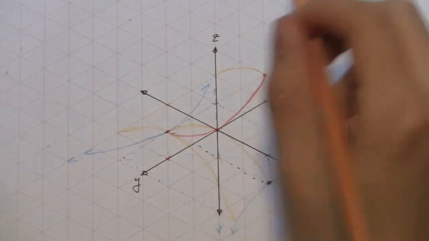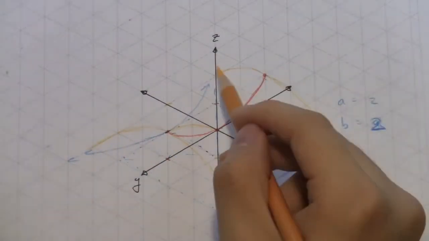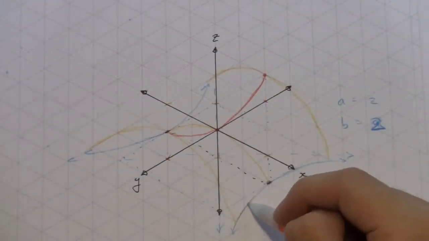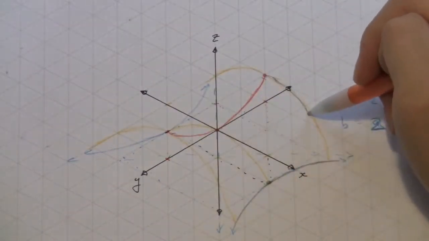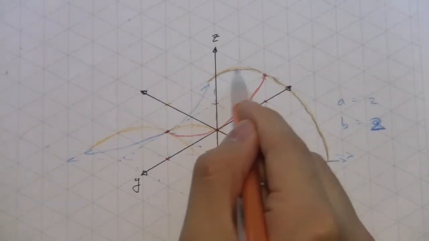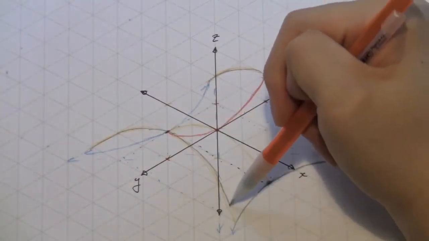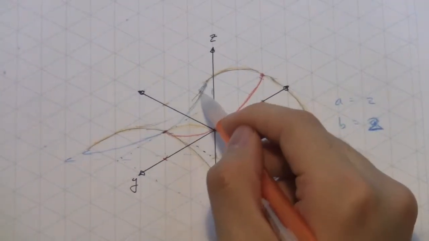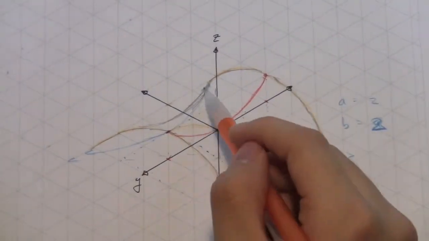Now you'll just see me extending those 2 parabolas down to meet the hyperbola. What I'm doing here is I'm just darkening the lines and making the general shape so that you can see the fruits of our labor.